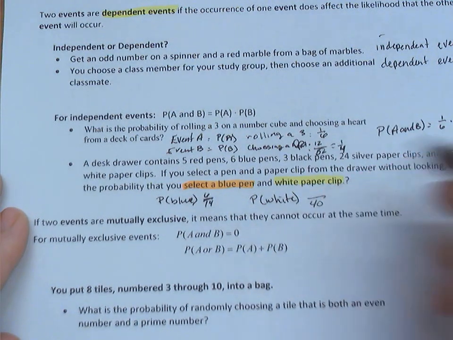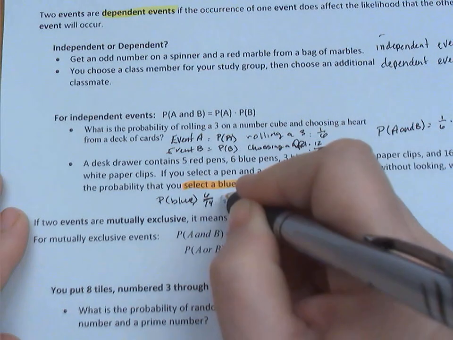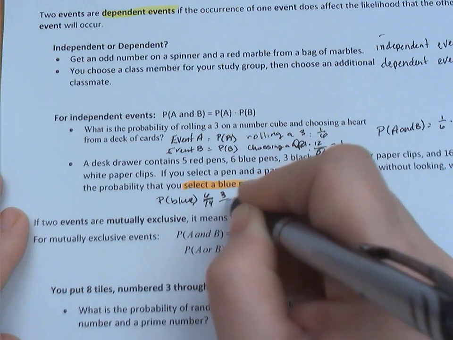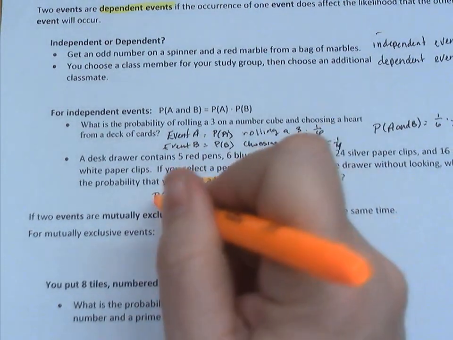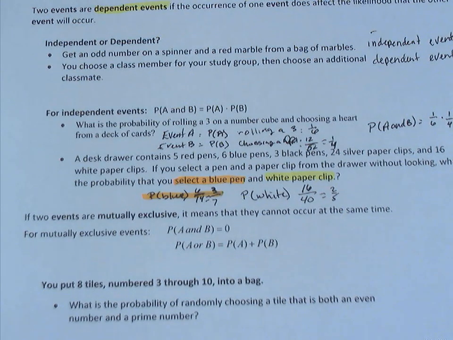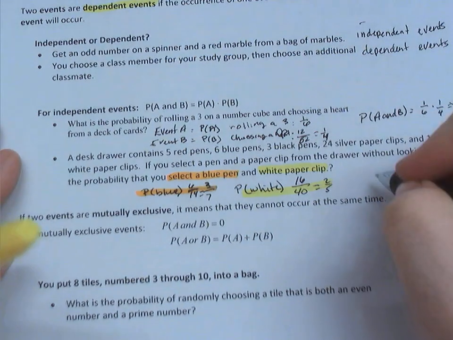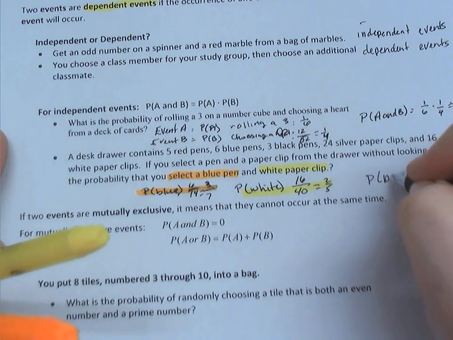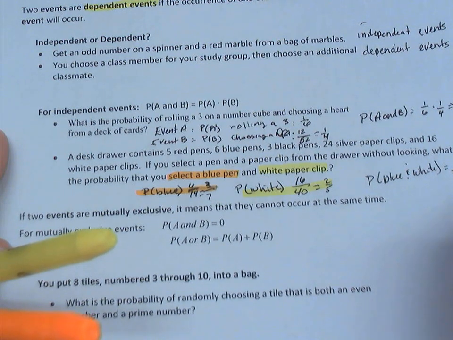So out of 40 paper clips, there are 16 white ones, which is equal to 2/5. The probability of both of those happening is the product of their probabilities separately. So I'm going to multiply those together. The probability of blue and white is 3/7 times 2/5, which is equal to 6/35.